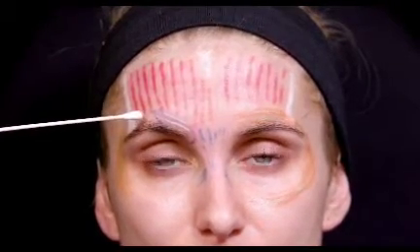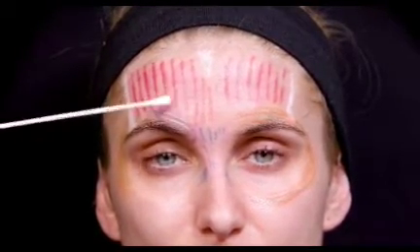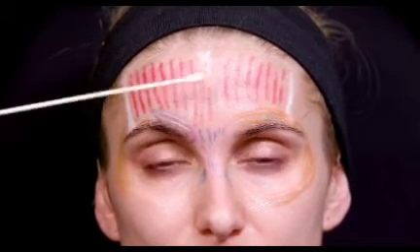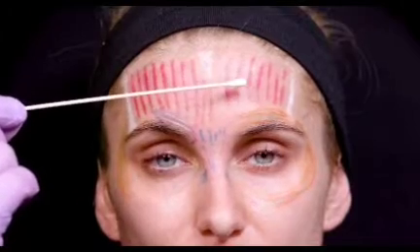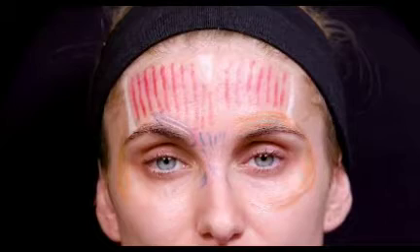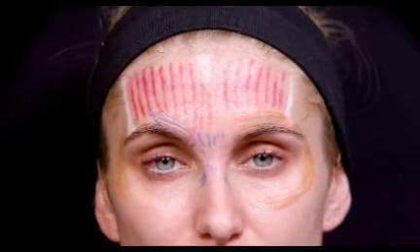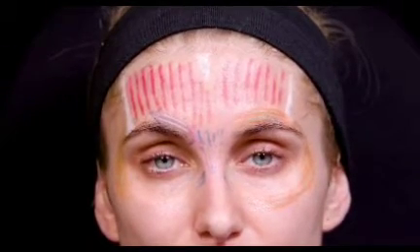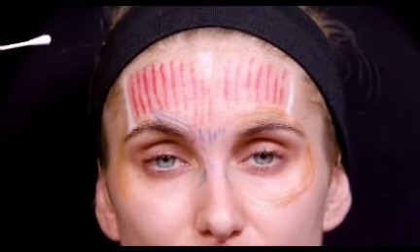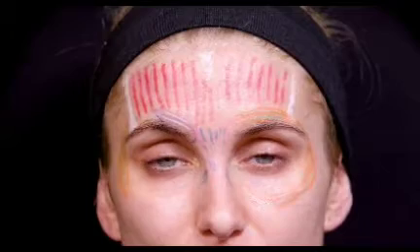she forms horizontal creases. On the right, I have denoted the corrugator muscle in purple, and on the left I've denoted the orbicularis oculi. Remember, the lower fibers of the frontalis will interdigitate with the corrugator, procerus and orbicularis, and therefore we have to be very careful with toxin placement and depth in this region.